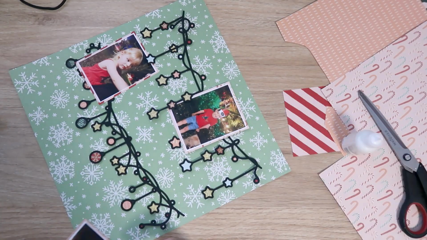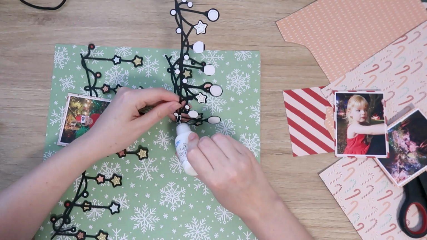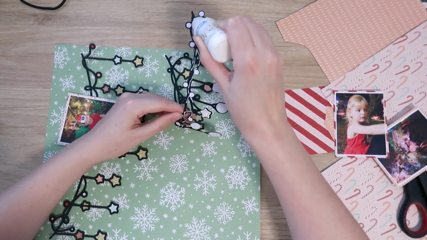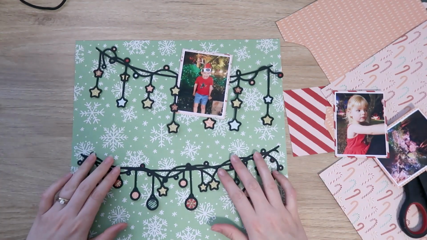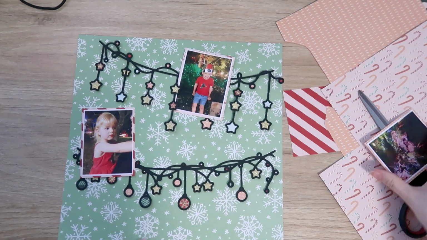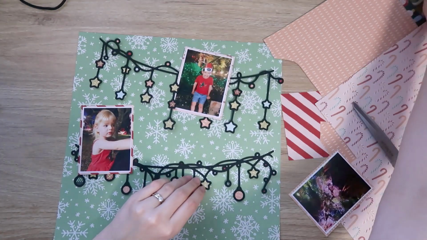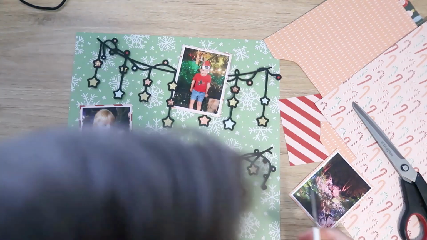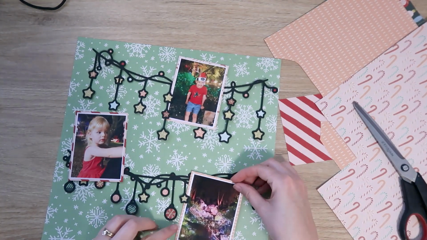I'm adding a little bit of tacky glue behind my cut file to glue it down. I'm just putting glue on the string part of the lights. I'm not going to glue any of the baubles or the stars down. I wanted them to have a little bit of dimension. I could have gone through and put some foam squares behind them all to really pop them up. That's something I might consider doing. I say that because it's put away now. As far as I'm concerned, it's finished, so I probably won't go back to it, but that is always an option.